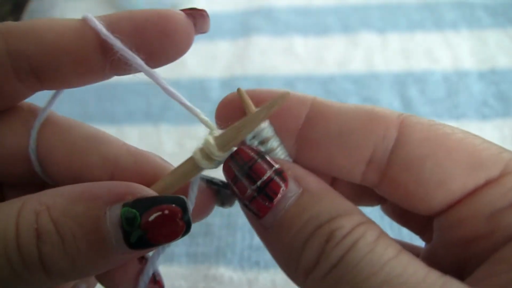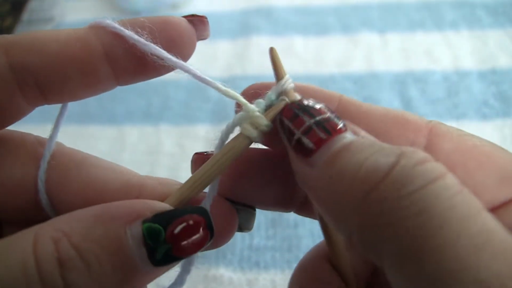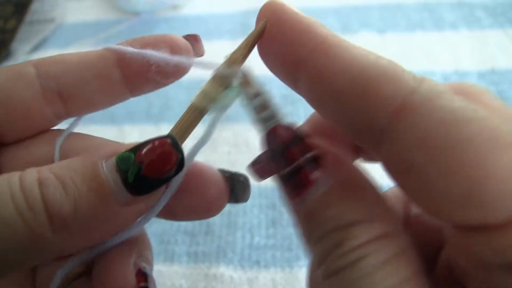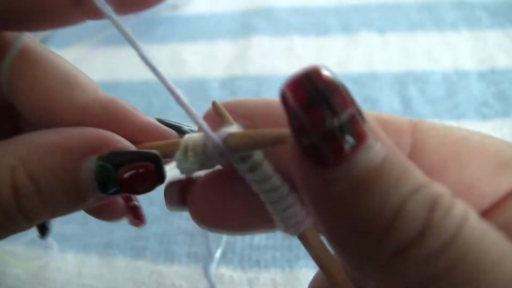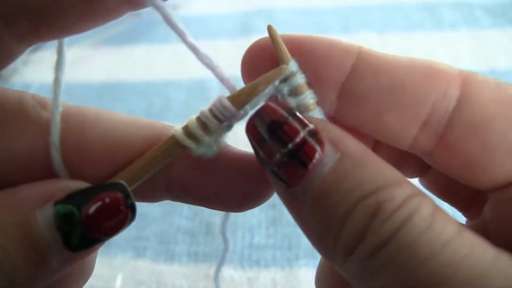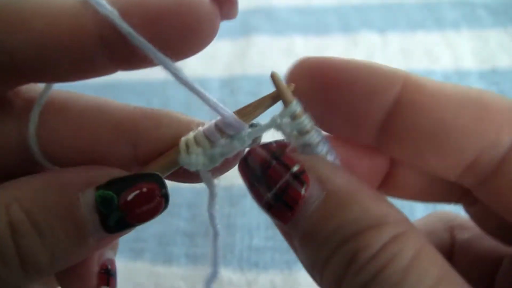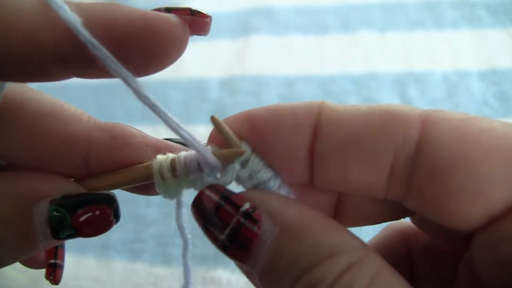And then we go backwards with the yarn, bring it through, bring the yarn forward. Bring the yarn back for the next one. Bring the yarn forward.